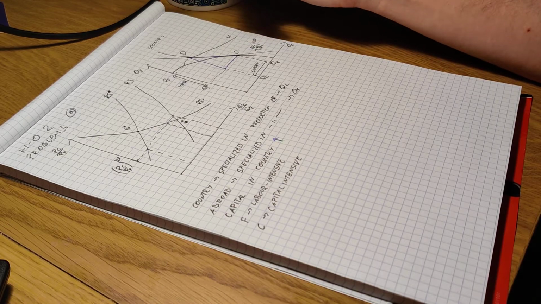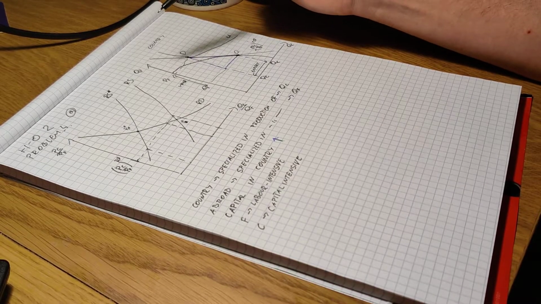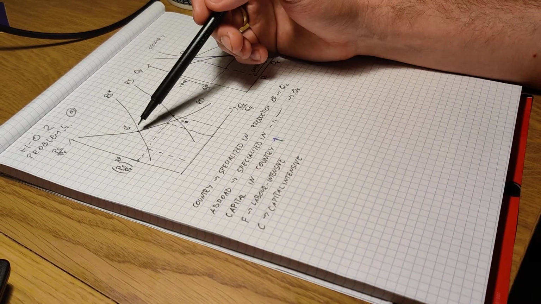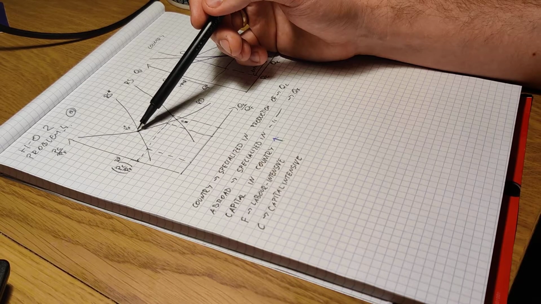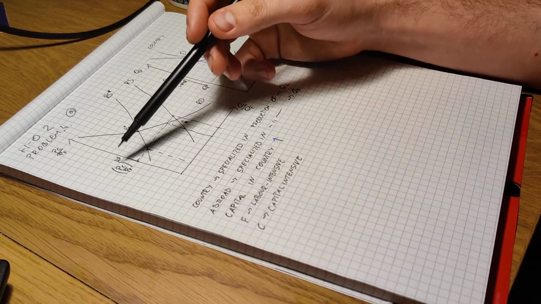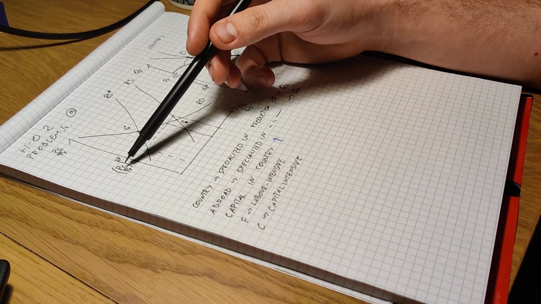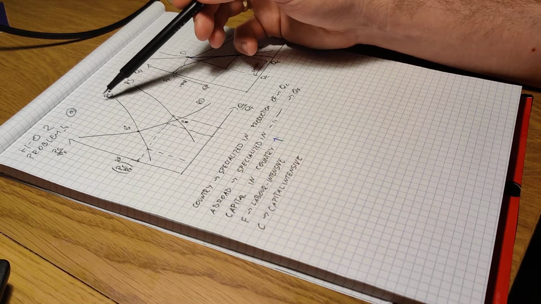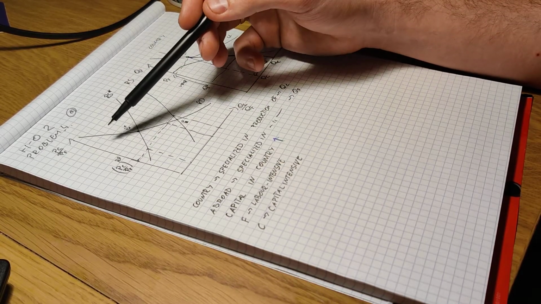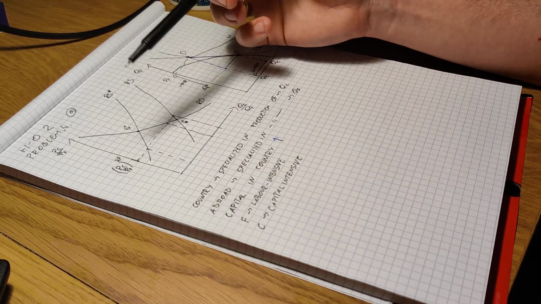And the opposite can be observed in the case of the second good in the country. In here, we know that the relative price abroad is high, PC over PF. Why is that so? Because they are specializing in production of good F. So the price of F is low and the price of C is high.